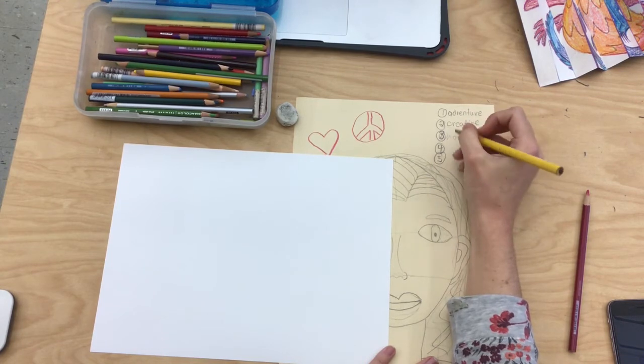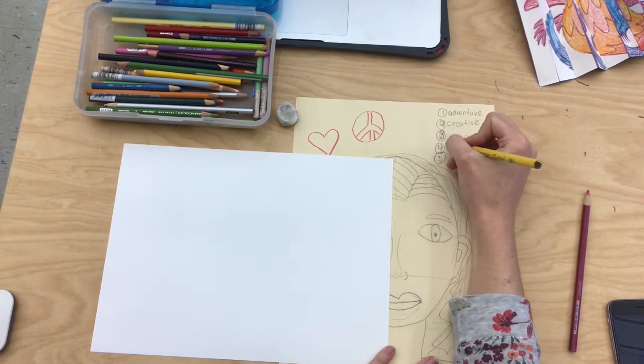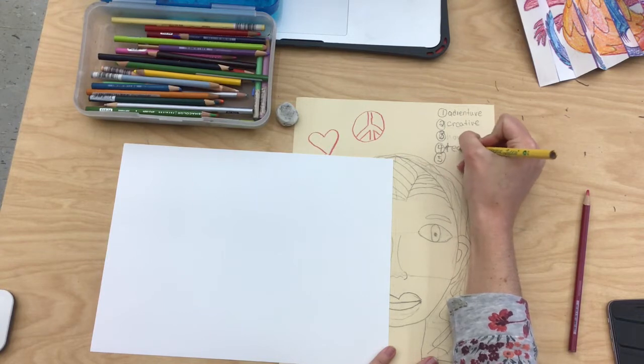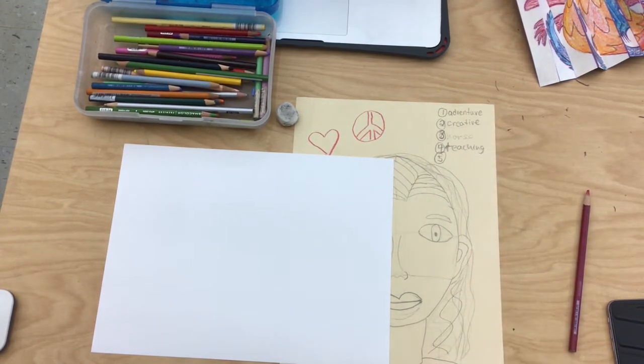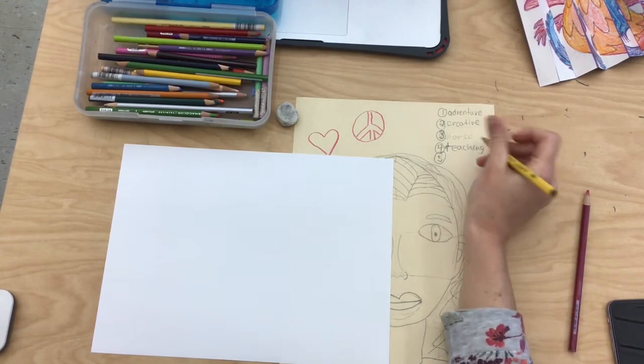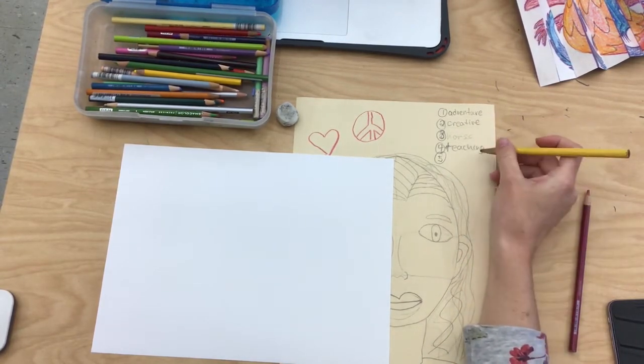Another symbol that represents me, I'm going to say, tough one. How about teaching? I spend a lot of my day talking to kids and interacting with them and helping them, and I think that is a big part of my day.